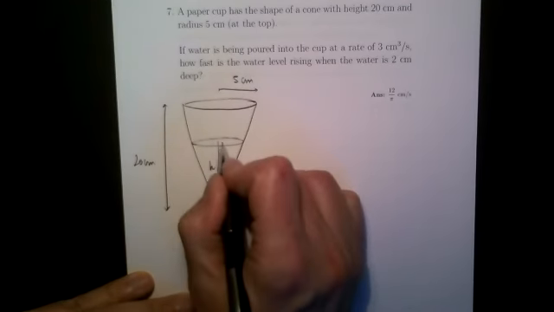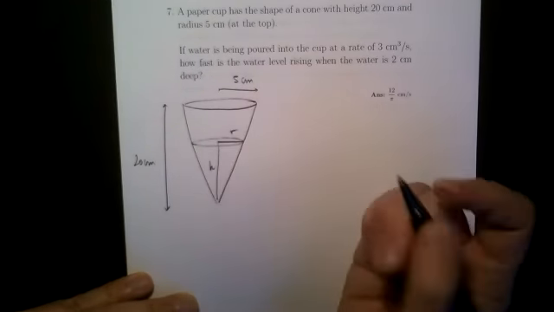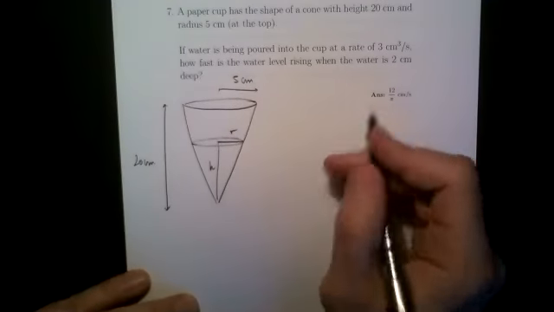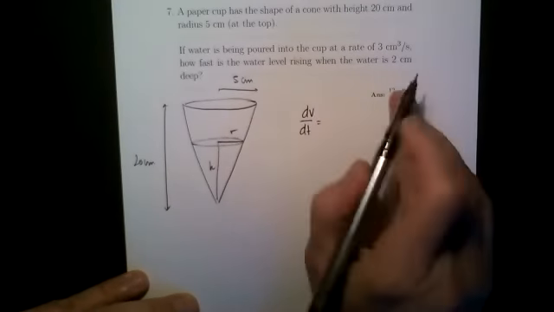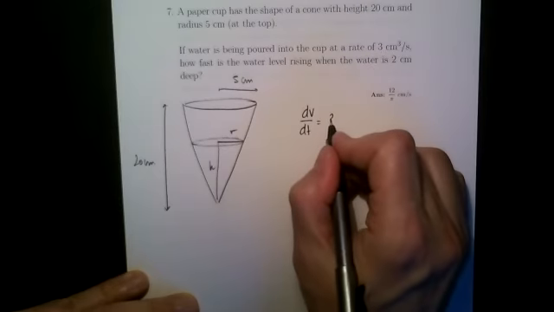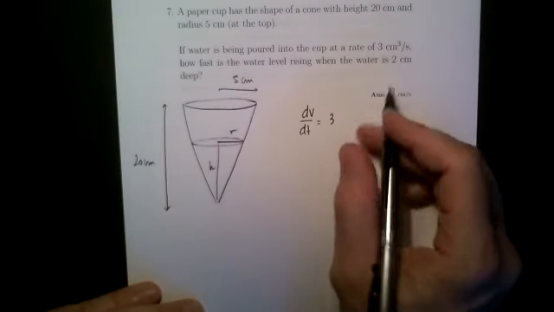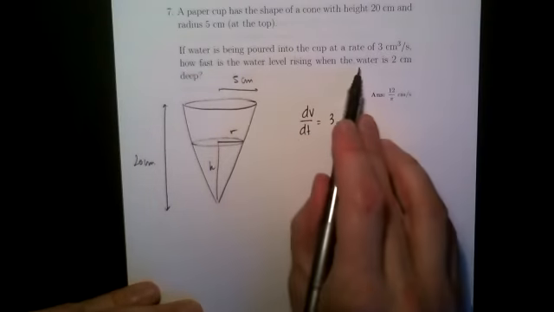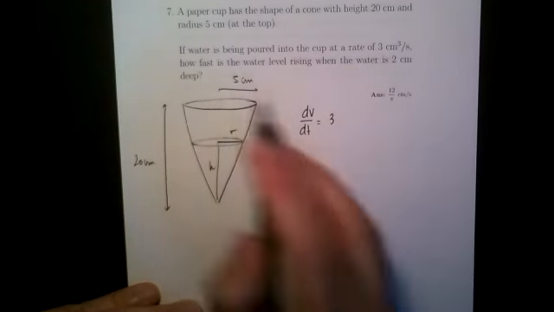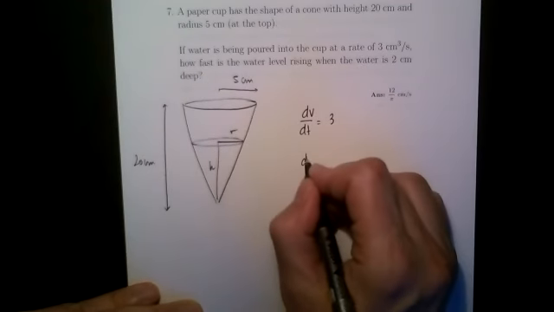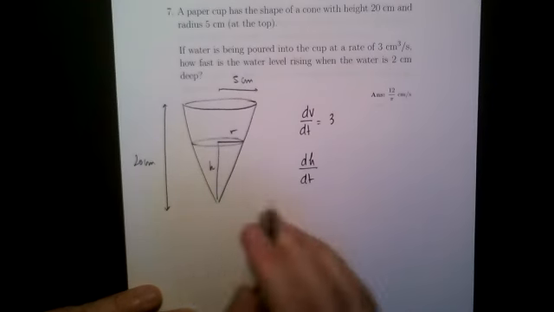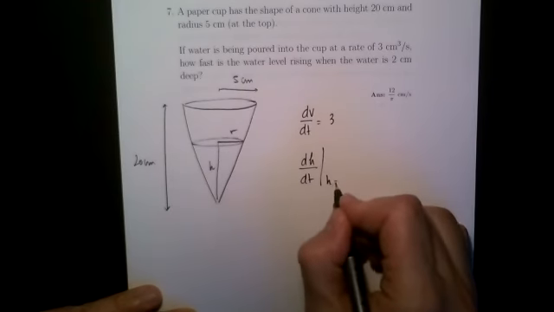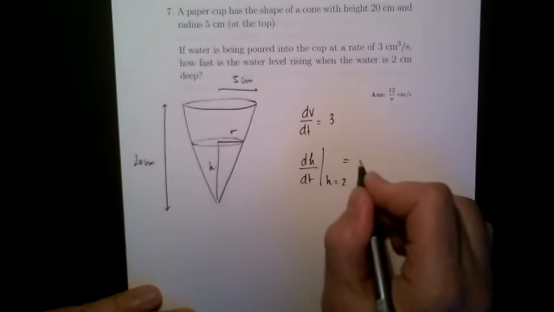So height here h, radius here r. What's given to me is dV/dt is 3. How fast is the water level rising when the water is 2 centimeters deep? So we're looking for dh/dt, the rate at which h changes when h is equal to 2.